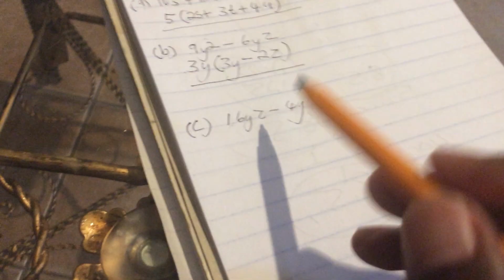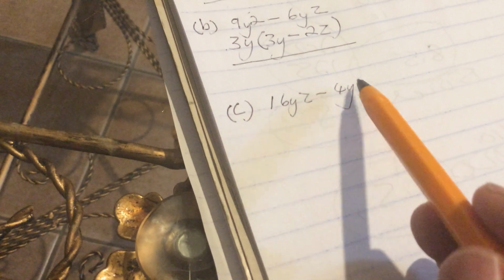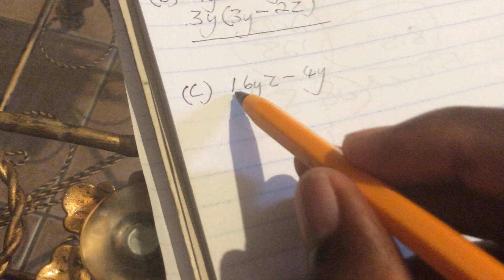Here again factoring is easy. We look for the highest common factor in the constants. This number is called the constant, the one next to the variable. So the highest common factor here is 4.